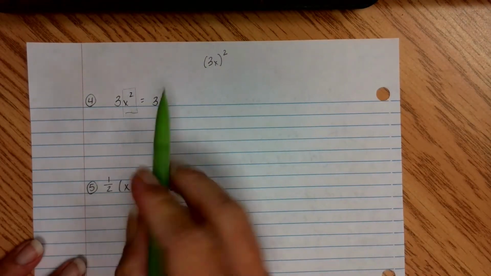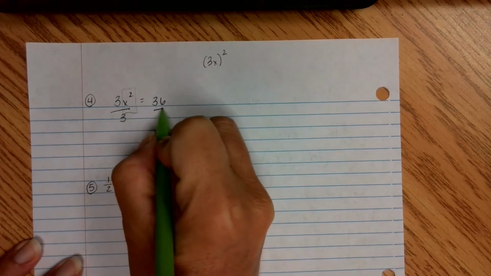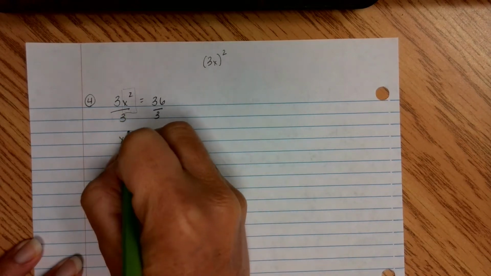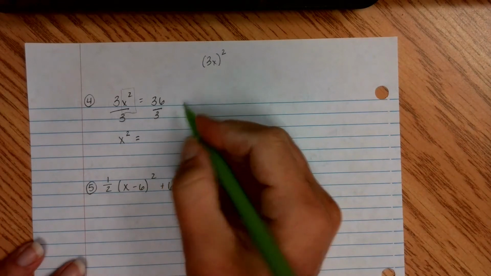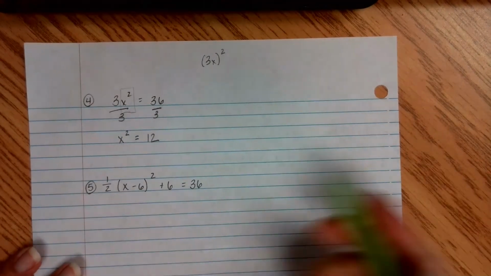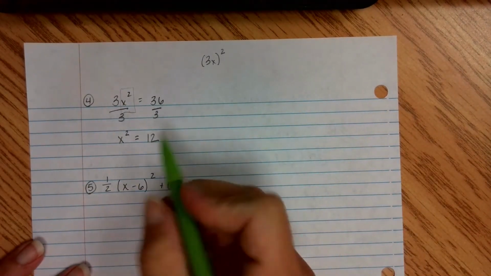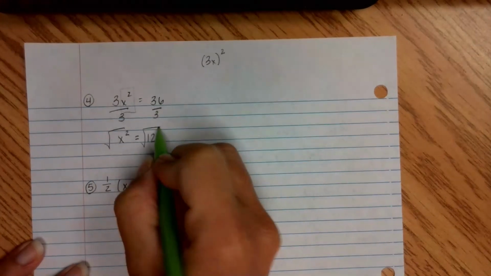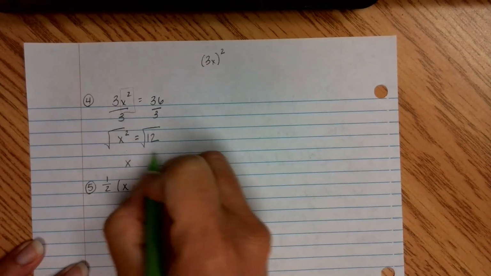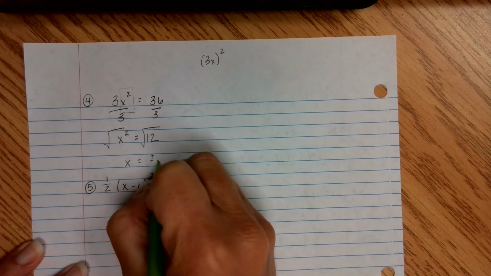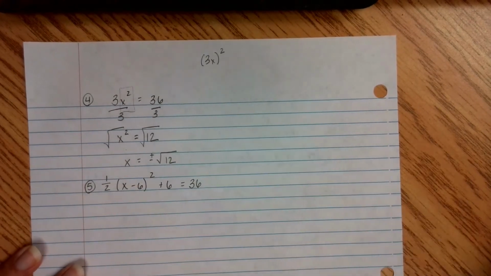So this 3's got to go. I'm going to divide both sides by 3. So I'll have x squared is equal to 36 divided by 3, which is 12. Now I've isolated my squared term. I can square root both sides. So the square root of x squared is x. And this is equal to, I'm going to go ahead and put a plus minus here, the square root of 12.